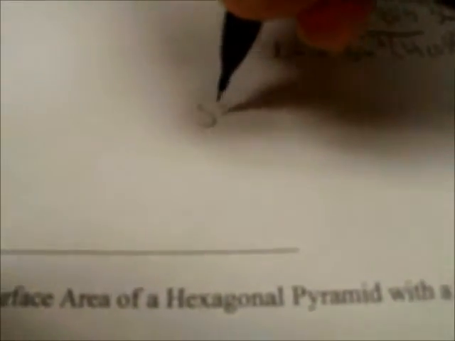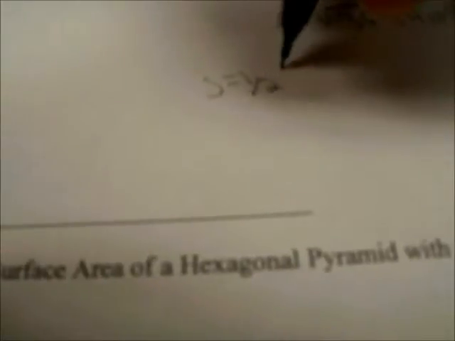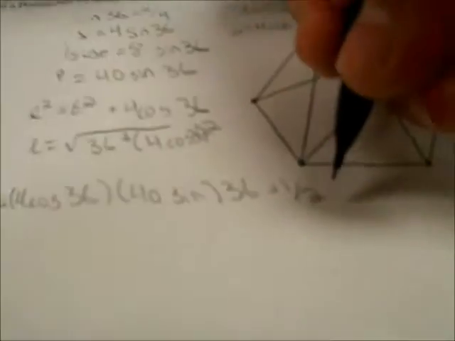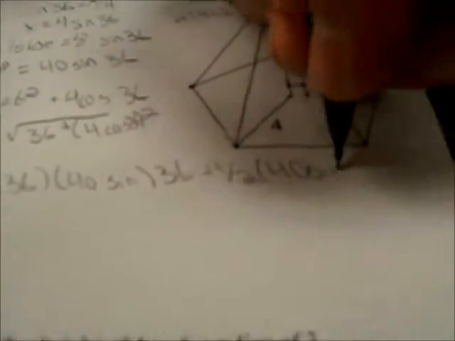Our final equation will be 1/2 times 4 cosine of 36 times 40 sine of 36 plus 1/2 times 40 sine of 36 times the square root of 36 plus 4 cosine of 36, all squared. So the surface area would then be 118.1814.